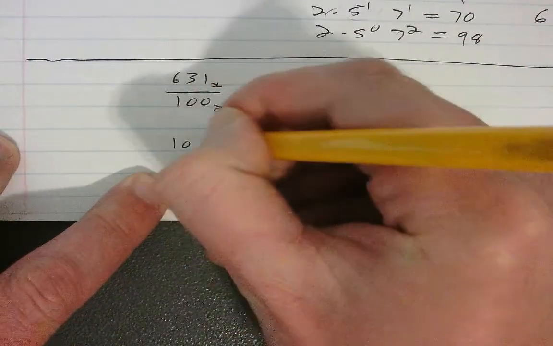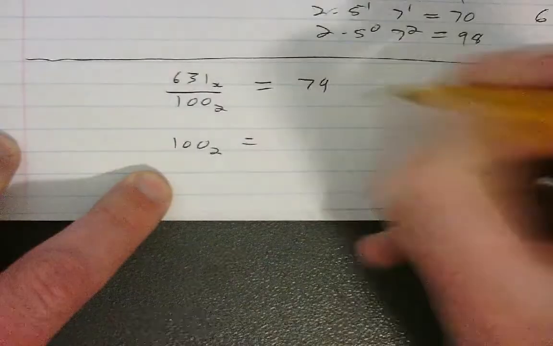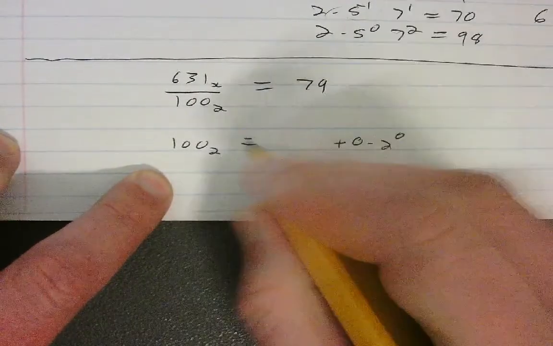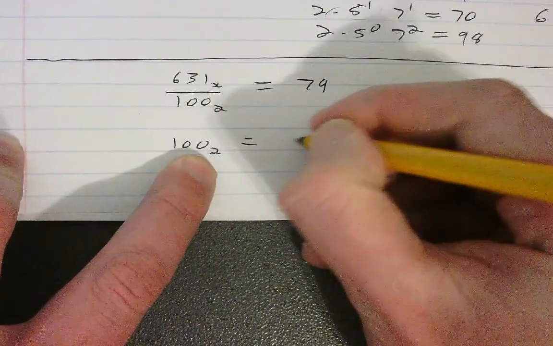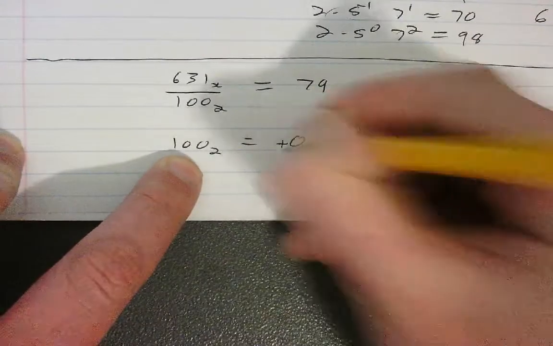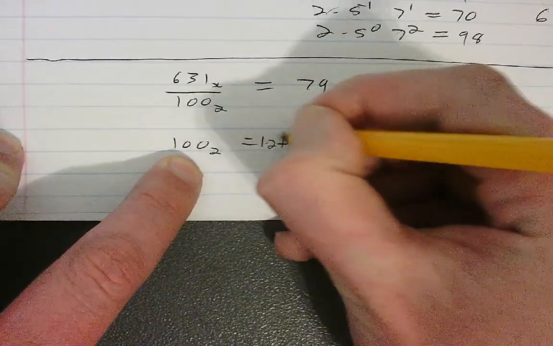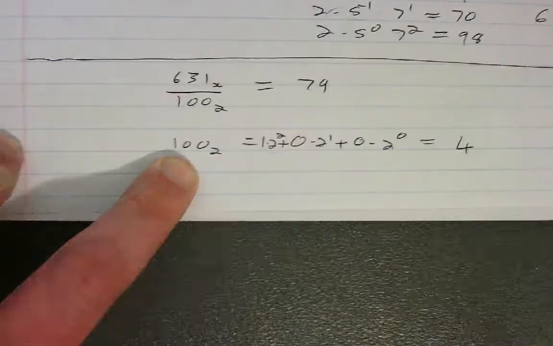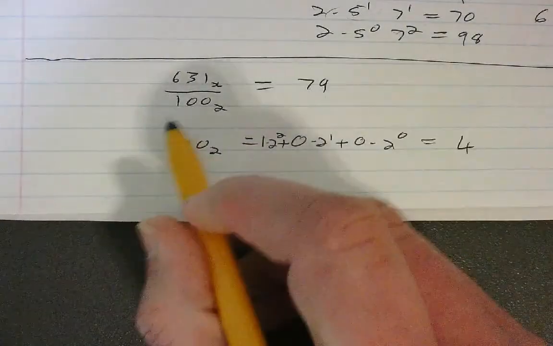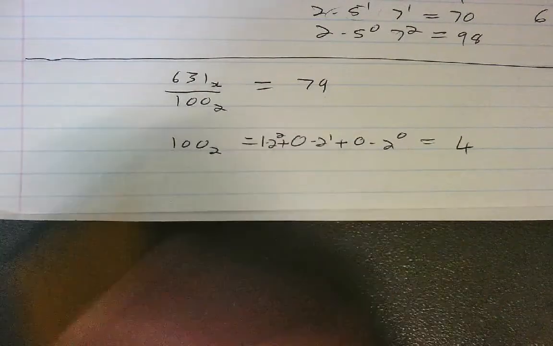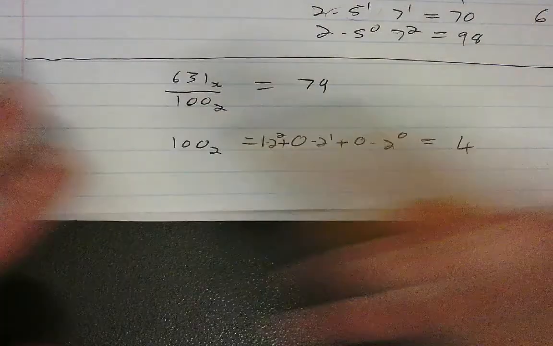We've got that 100 base 2 is just equal to 0 times 2 to the 0, this last 0, plus 0 times 2 to the 1, the second last 0, plus 1 times 2 to the power 2, which is just 4. After working with base 2 enough times, you will know immediately this is just 4 in base 10.